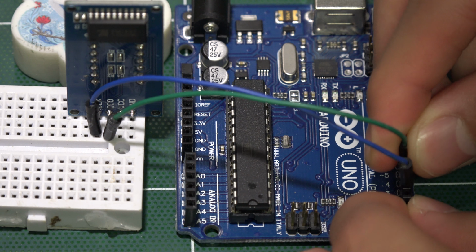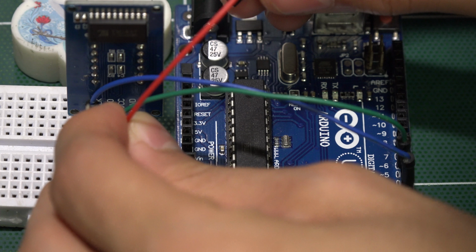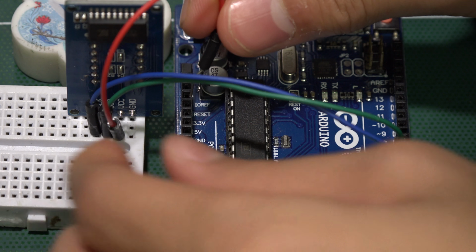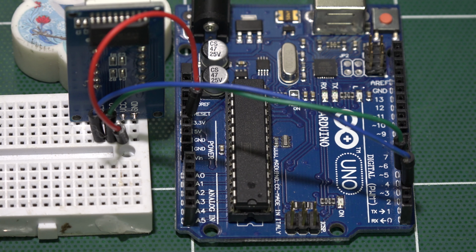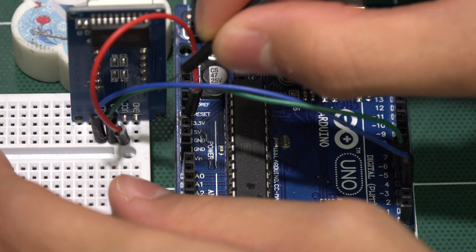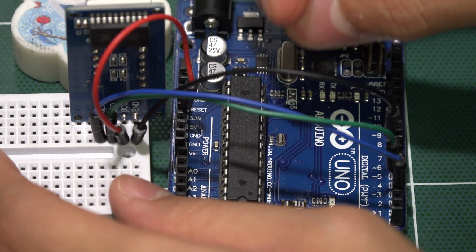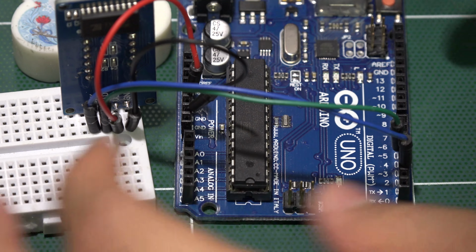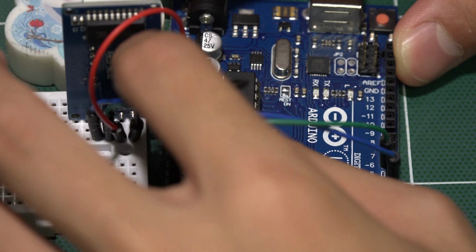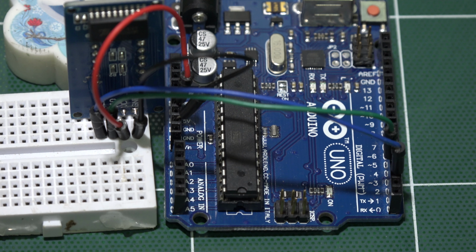And then there is VCC, I will connect it to 5 volts, and lastly there is ground, and I will put it on ground. Yes, that's all you have to connect.